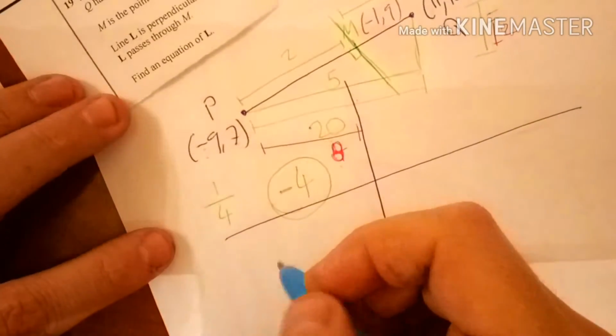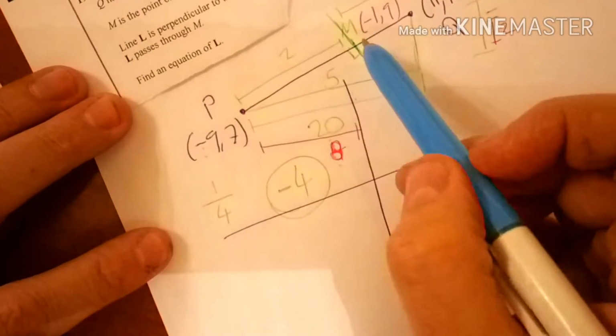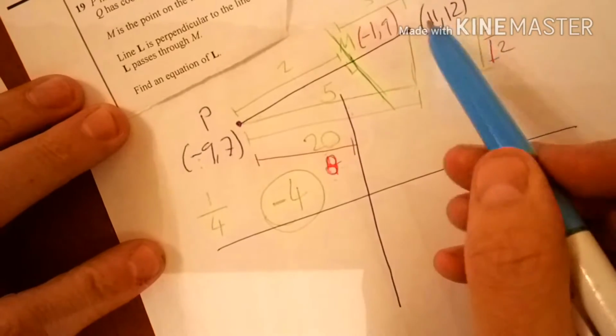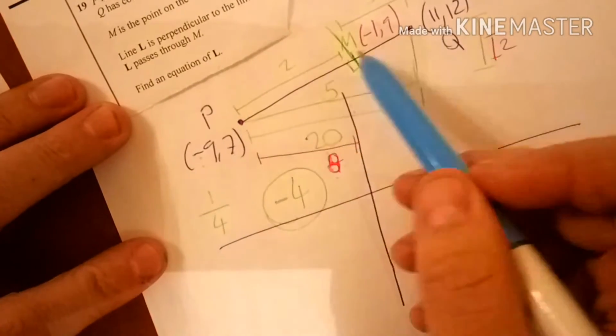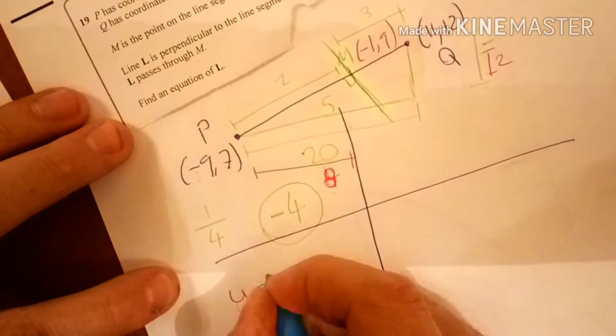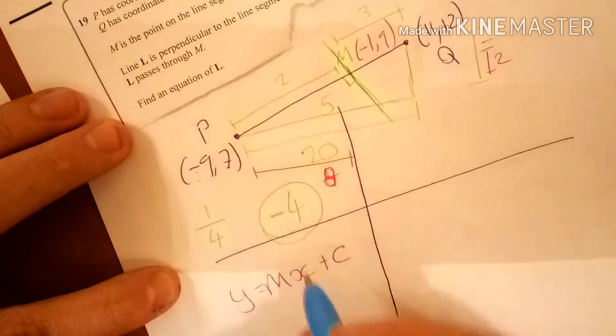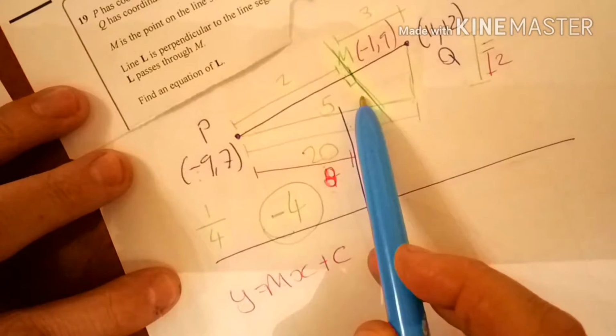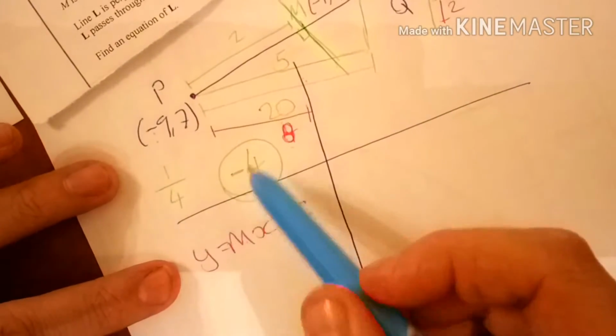Now let's put it into the equation for the second line. Notice I'm not working out my equation for the line P to Q, because I don't need to. I don't care about the y-intercept for this. But let's talk about the second equation. So it's y equals mx plus c. We've already worked out what m is, because it's -4, because it's a perpendicular, the negative reciprocal of the other line. Now we need the coordinates.